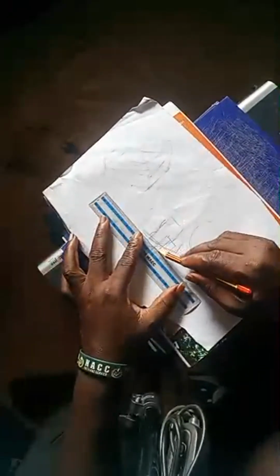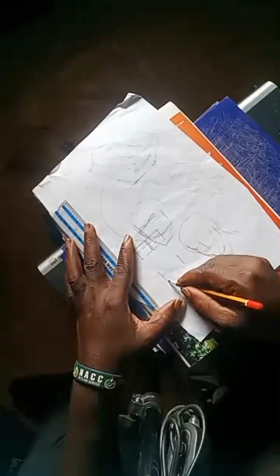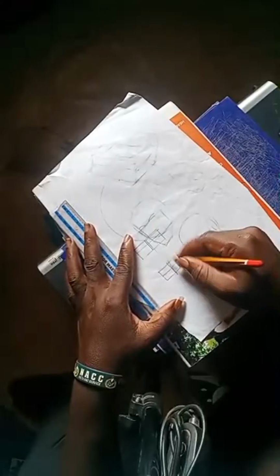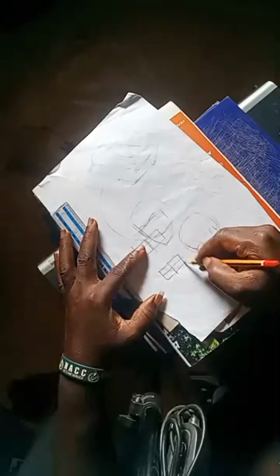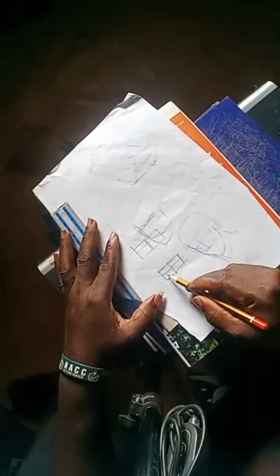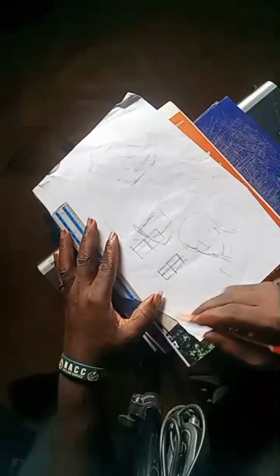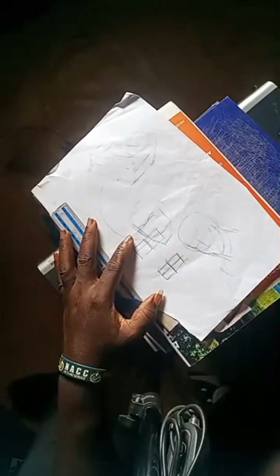All right, and here is the middle. There's the middle, rough. You draw your rectangle first, within that space. Then your horizontal line across, and then your vertical line across in the middle.